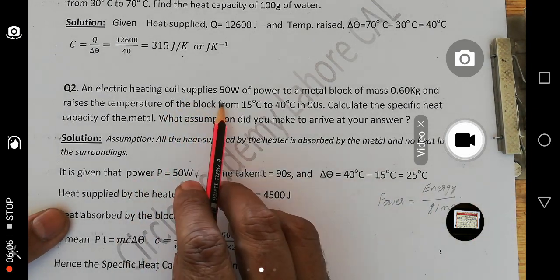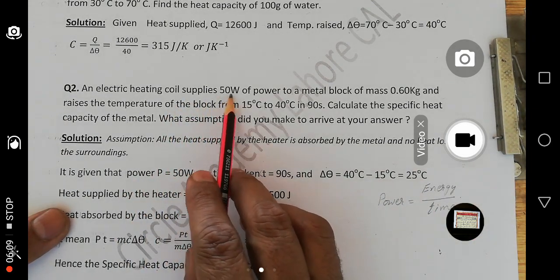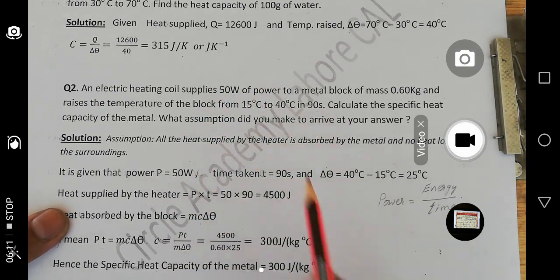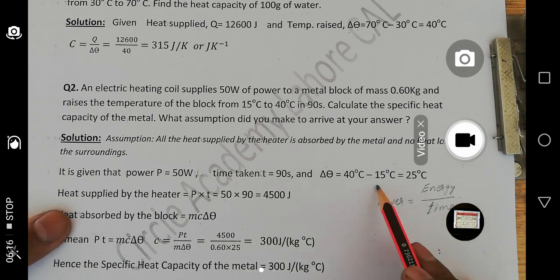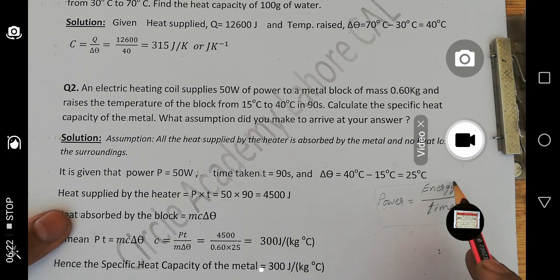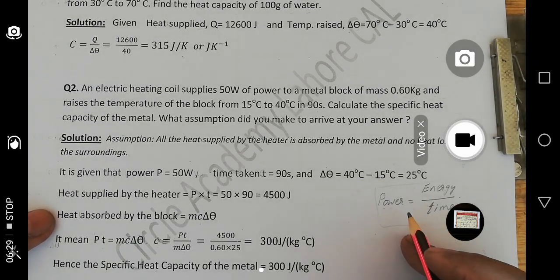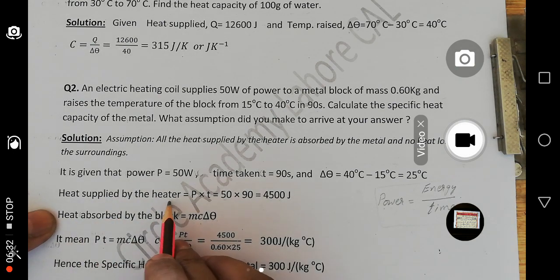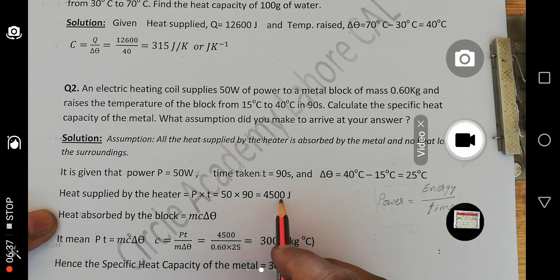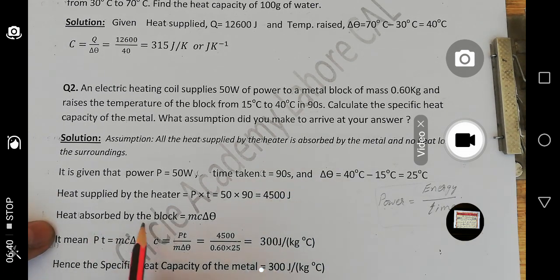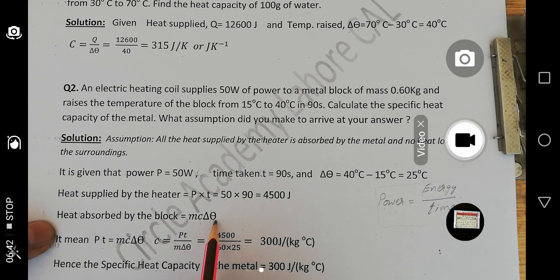Another thing, here you can see that in the numerical I have used 50 watts and 90 seconds. As I told you, power is equal to energy over time. This formula is already known to you. Here we are using this formula to find out how much energy is supplied to the body. So the heat supplied by the heater is P into T, power into time, that is 50 multiplied by 90, 4500 joules.